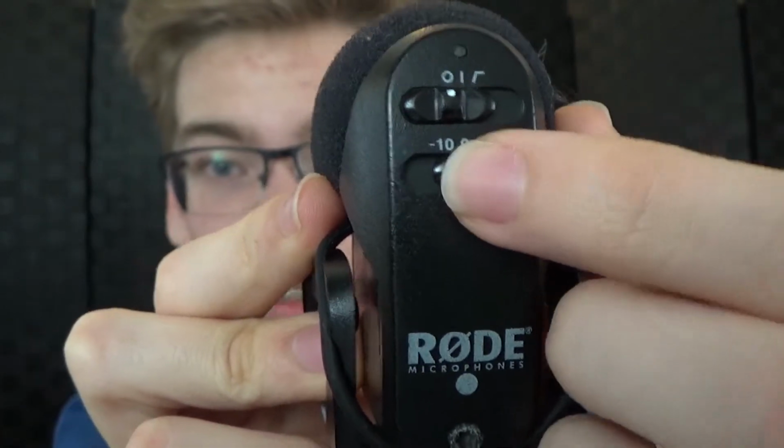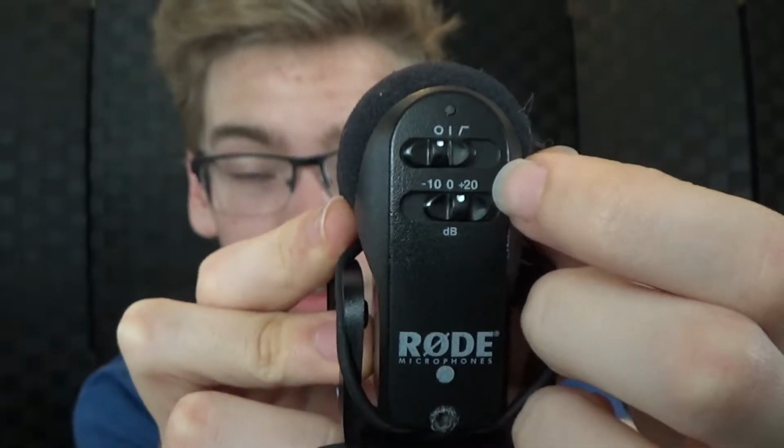And one thing you might have noticed is on this mic here, you can see there's the -10, 0, and +20. Those just boost the output of the sound, so if you need the sound to come out a little bit louder, you can slide it over to +20. If you need it a lot quieter, you can just do -10. It's not really a big deal, and not a ton of mics come with that. It's kind of a way of gain on a mic like this.